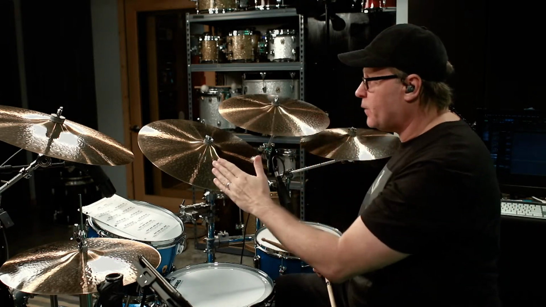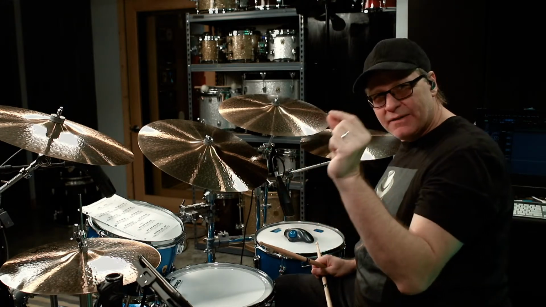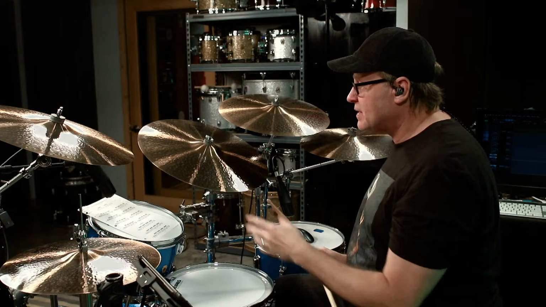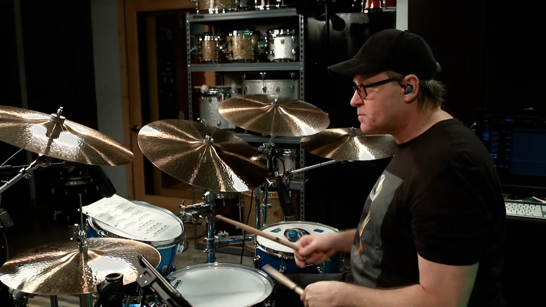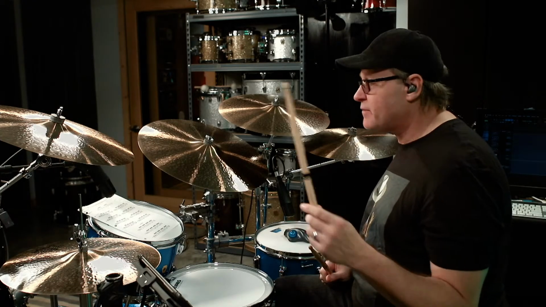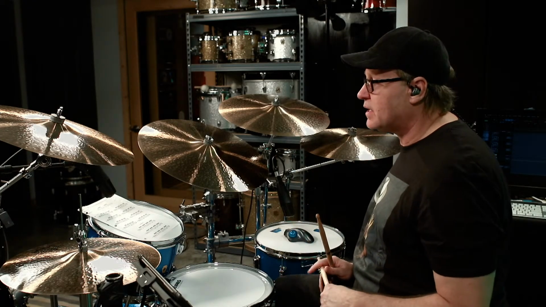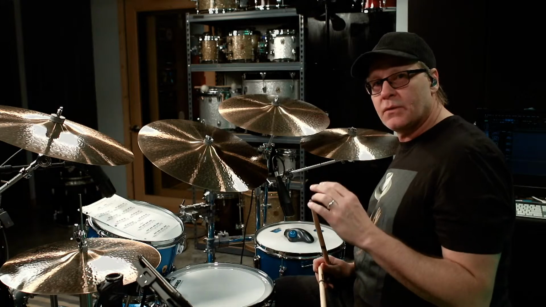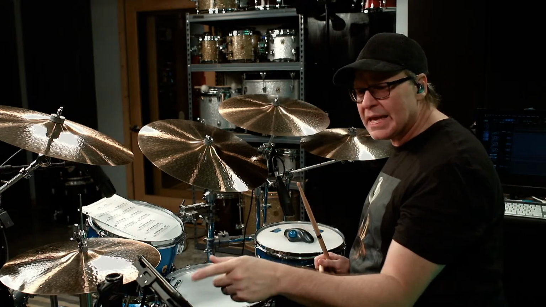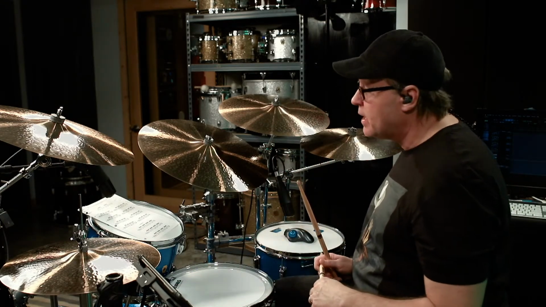That's one time through the exercise. I played it slow enough so that I could think about every single piece of what I'm doing. And I could make sure that in this case, because I've got dynamic markings, especially in the left hand, I have some accented stuff and some unaccented stuff in the left hand. I'm going to make sure that I play it slow enough that I can think about every one of those moves.